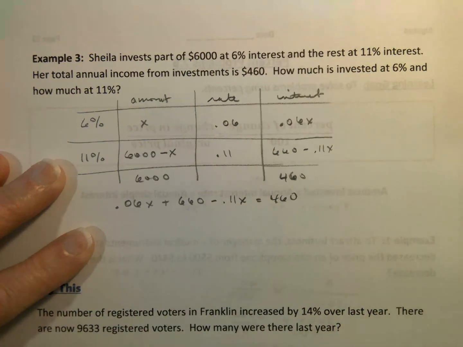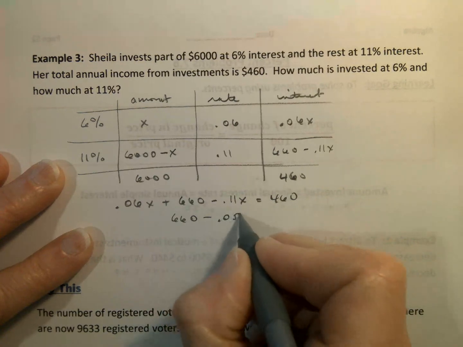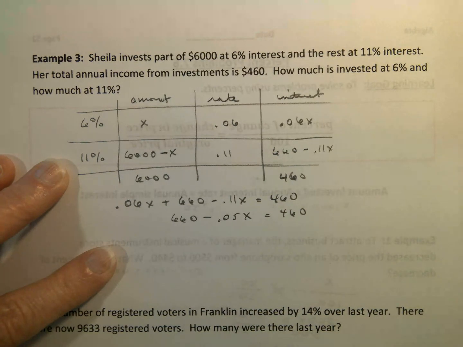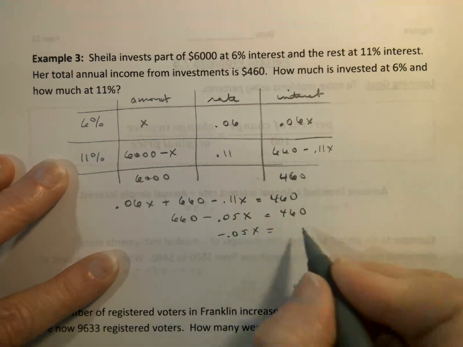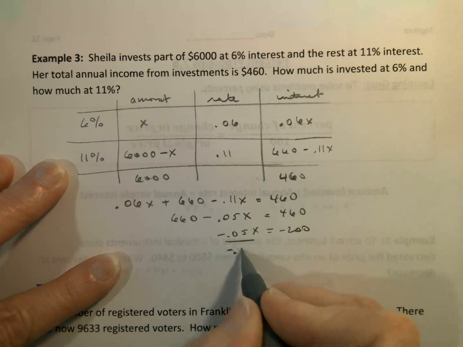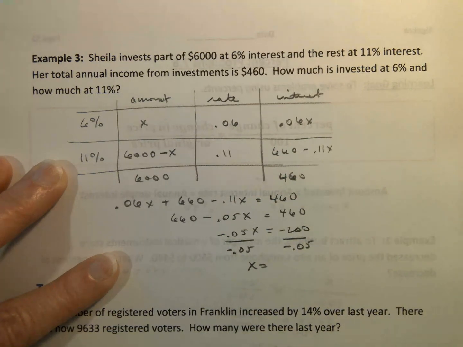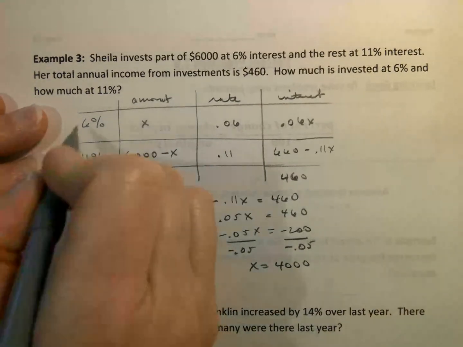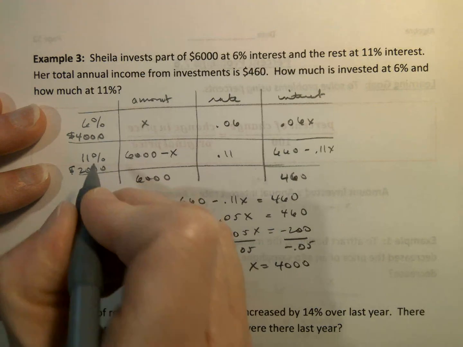So 0.06 minus 0.11 is negative 0.05x. So if I subtract 660 from both sides, I get negative 0.05x is equal to negative 200. And the fact that it's negative is fine because they're both negative. And when I divide both sides, my answer is going to be positive. So negative 200 divided by negative 0.05 is equal to 4,000. So what does that tell us? It tells us she invested $4,000 at 6%, which means she invested the other 2,000 at 11%.